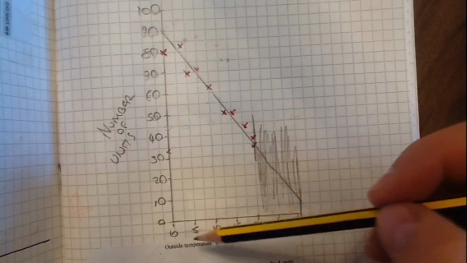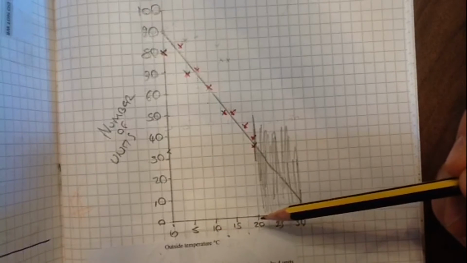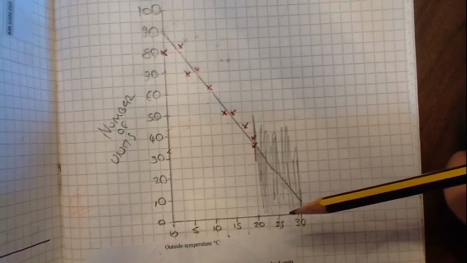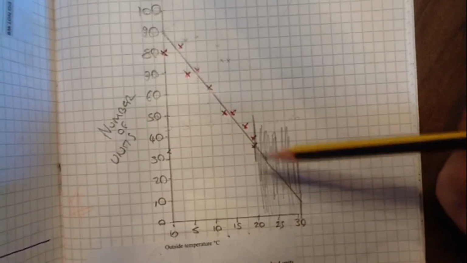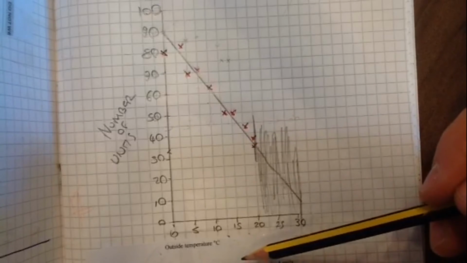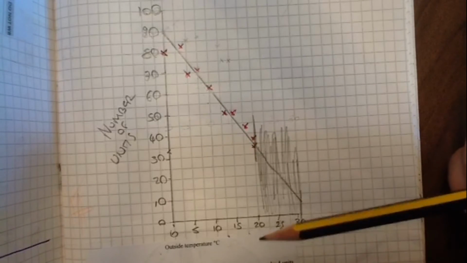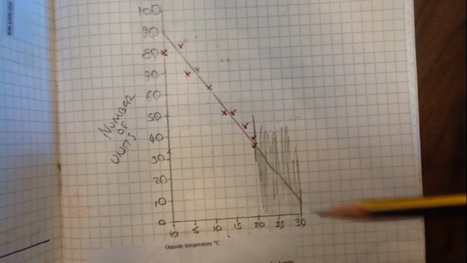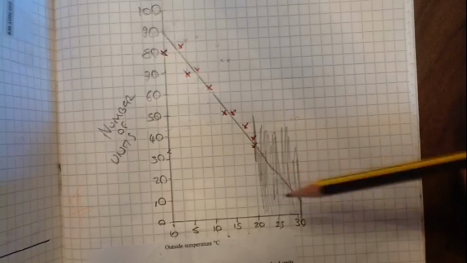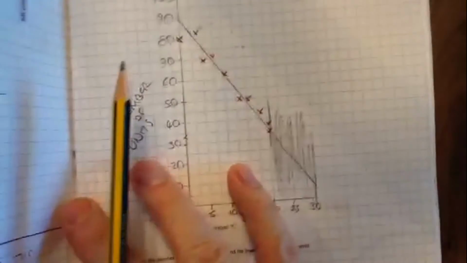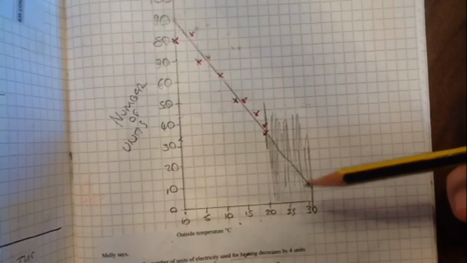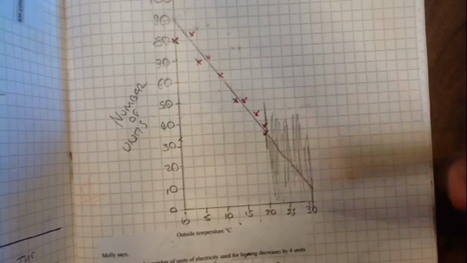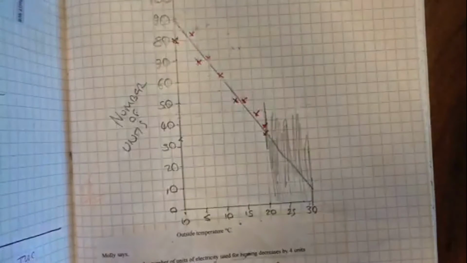So for example, if temperature goes above 20 degrees, something weird might happen. So let's say that at 20 degrees heating shuts off and this goes straight down to 0, or if at 20 degrees people think it's hot enough to go on holiday so they turn the heating off. It's actually called extrapolation. So you'd have to say anything above 20 degrees, we cannot use a scatter graph because we're extrapolating the data.